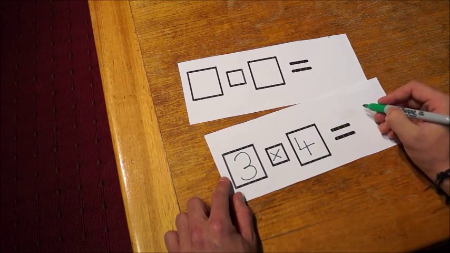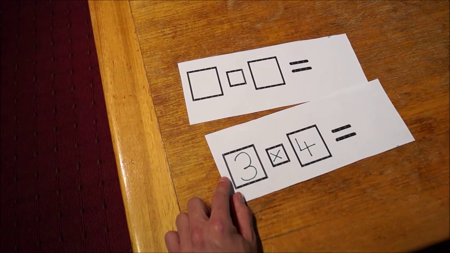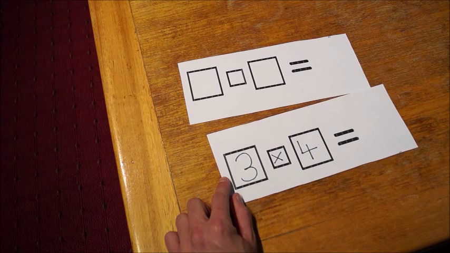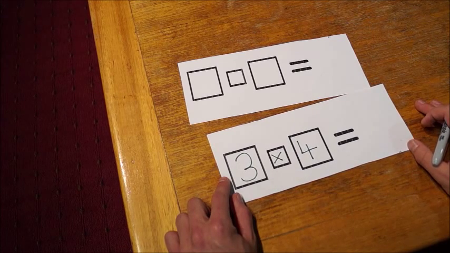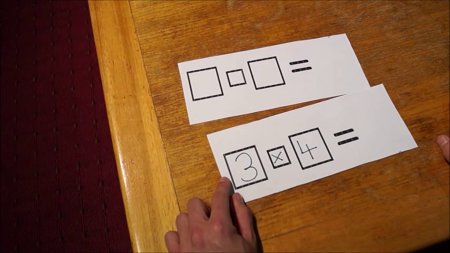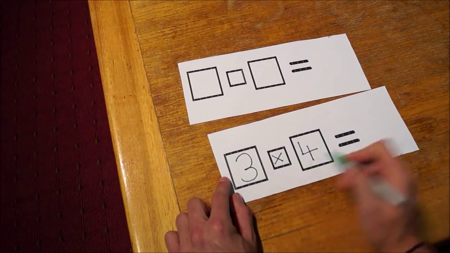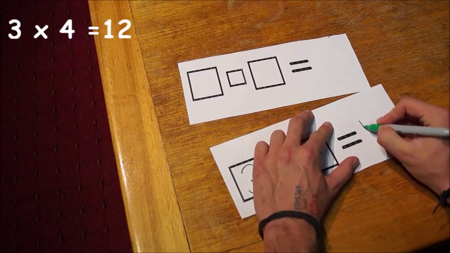Now 3 times 4, depending on their level of knowledge, students can be provided with a multiplication grid. However, it's better that they try to use their own knowledge instead of taking the easy way out. So 3 times 4 equals 12.